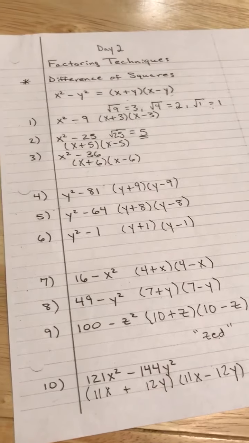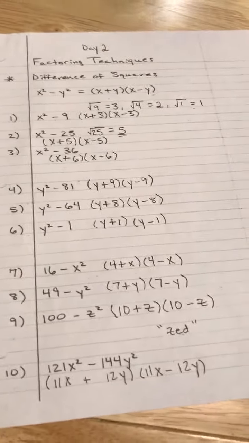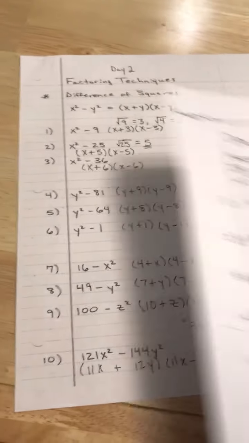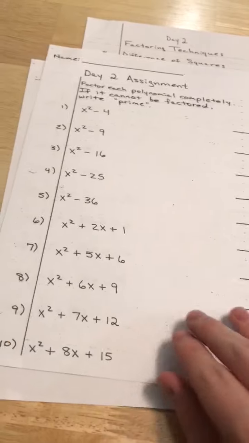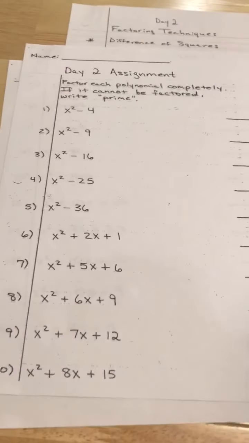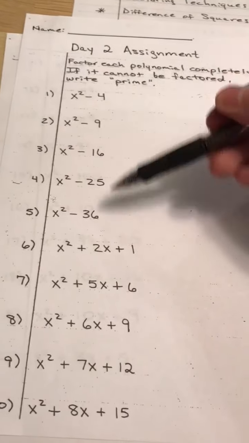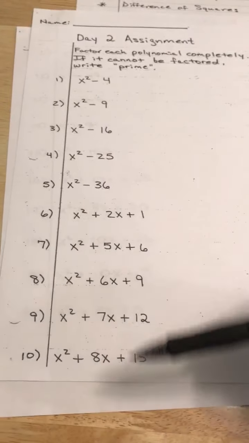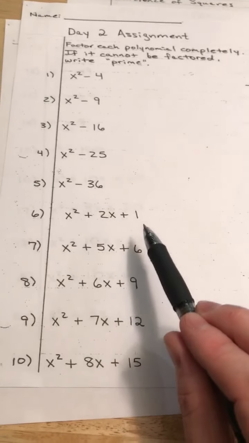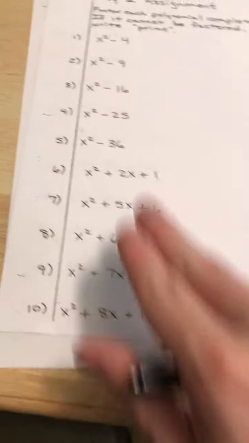What is your assignment? Well, let me show you. Let's see, 20 questions. All right. So the 20 questions today, we're going to do the squares first. First 5 are going to be squares, just like we did today. And the next 5 are going to be like we did yesterday, trying to multiply to that last number, add up to that middle number. That's what we're trying to do for the last 5.